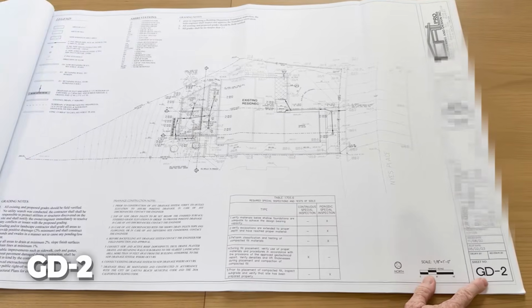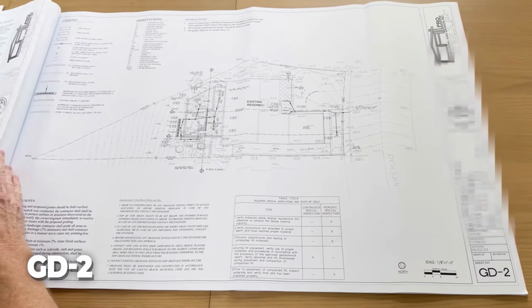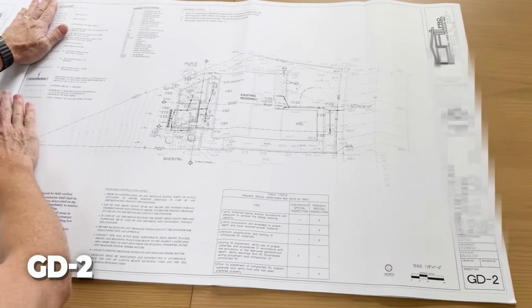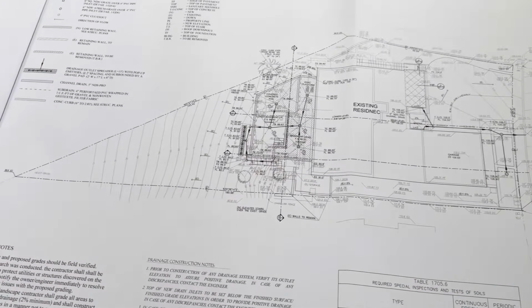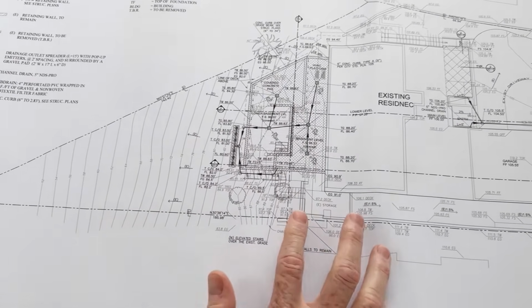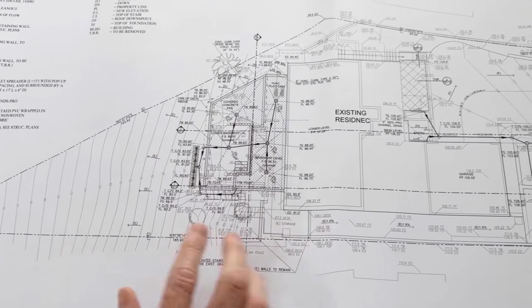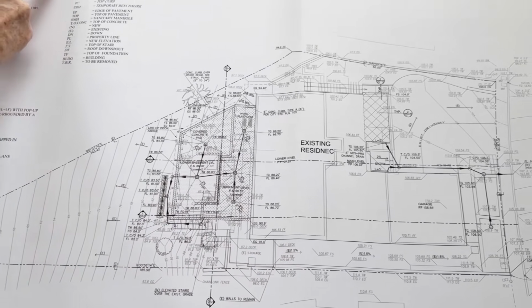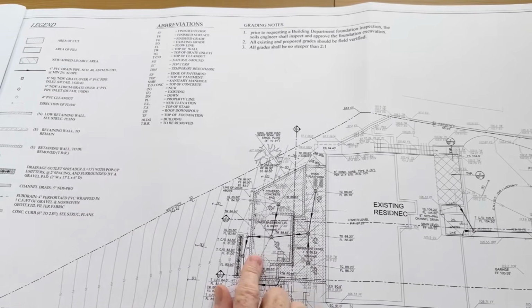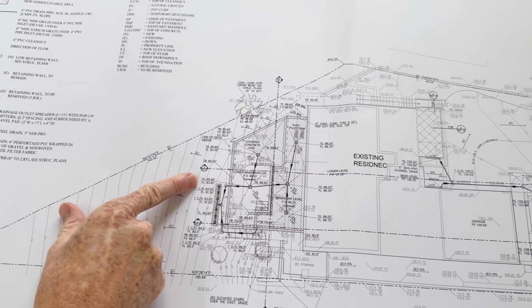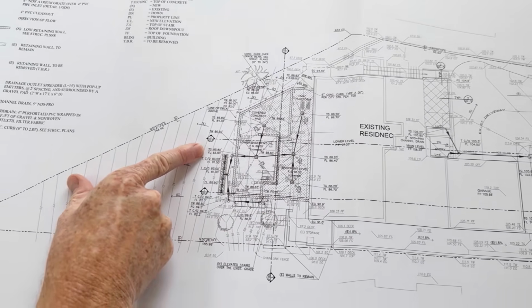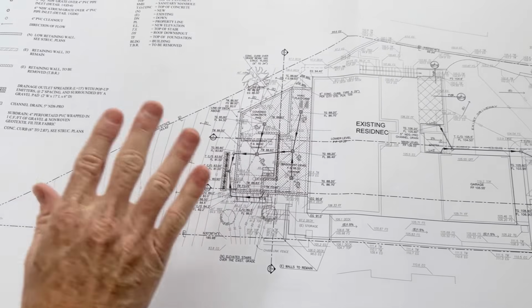This grading plan is just a continuation. Grading plans are tricky. They take a lot of time. We could probably do a whole segment just on grading plans, but for all intents and purposes, the specifics that we want to concentrate on here are keeping track of our abbreviations. Okay, so there it is again. So we've got lots of information as it relates to finished grade, dirt existing, and how the project is going to finish when it's all done.